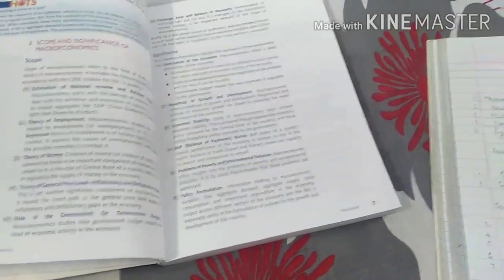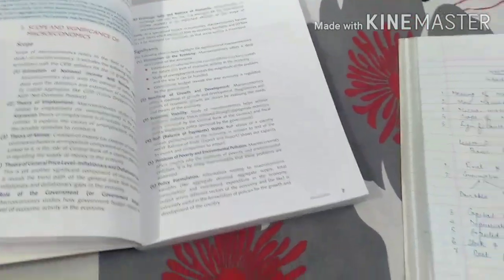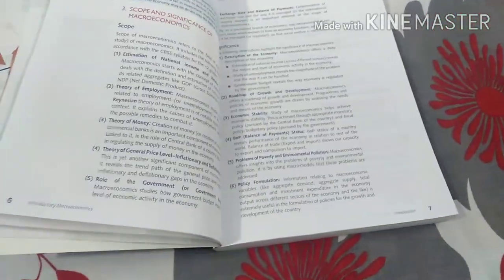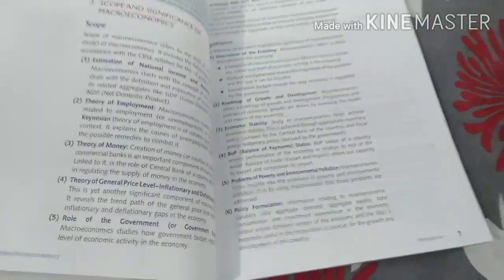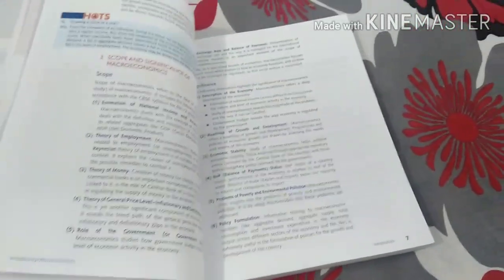Understand one thing: macroeconomics talks about the growth and development not of an individual but of an economy as a whole. Whenever the country makes programs and policies, it is for the entire nation and not for any one individual. These policies are made for the growth of the economy. This is one significance of macroeconomics.